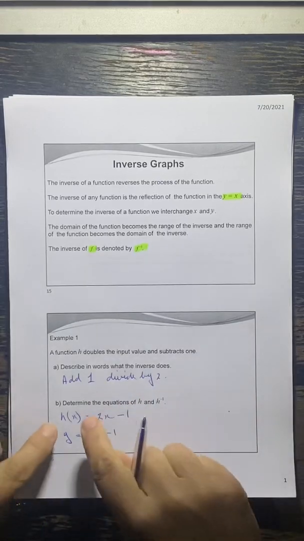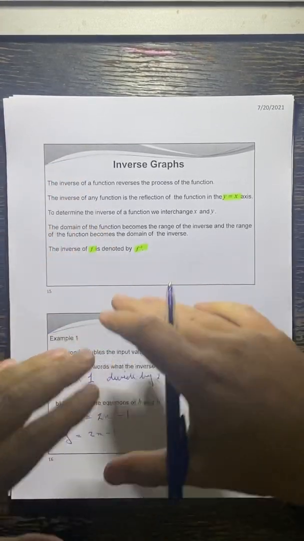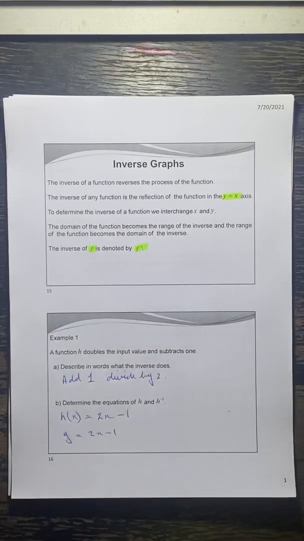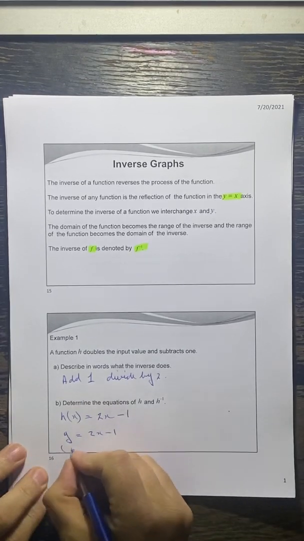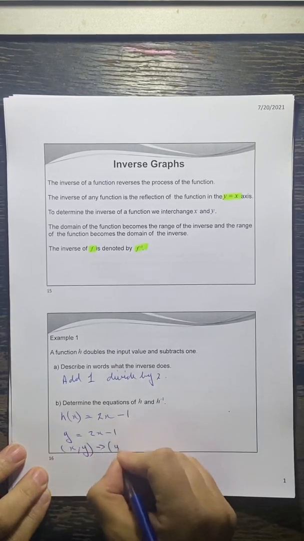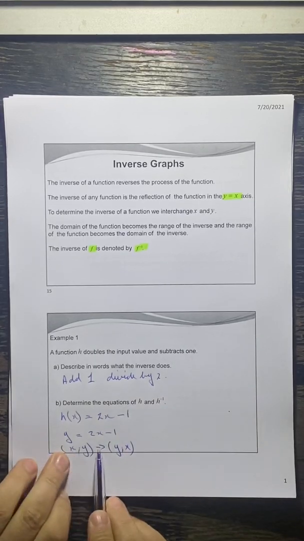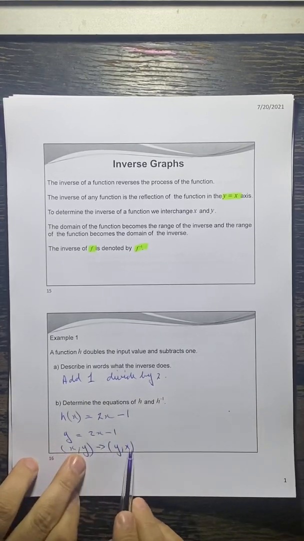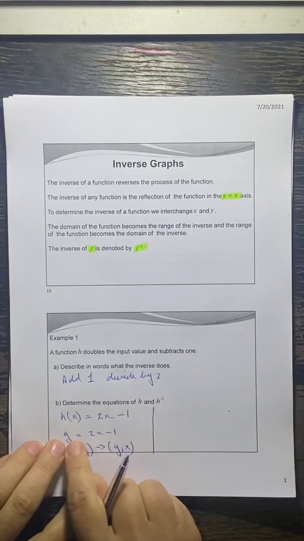It's the same thing. Just remember we use functional notation so that we can differentiate between more than one function. Now I'm going to change the x and the y: x, y is now going to be mapped to y, x. The x maps to y, the y maps to x.